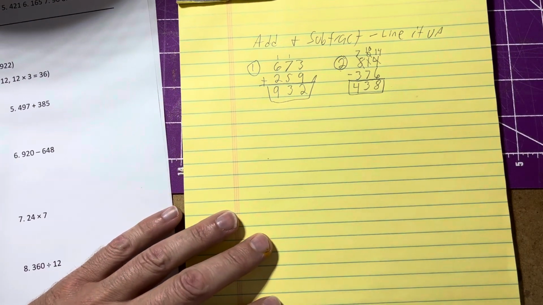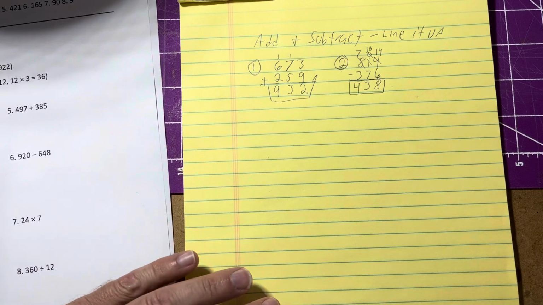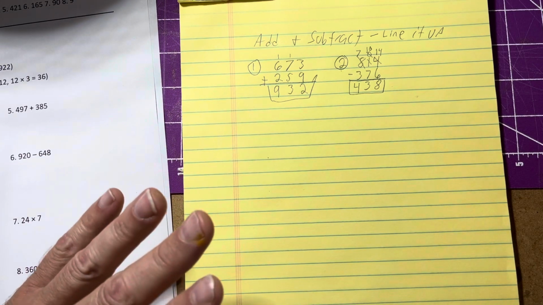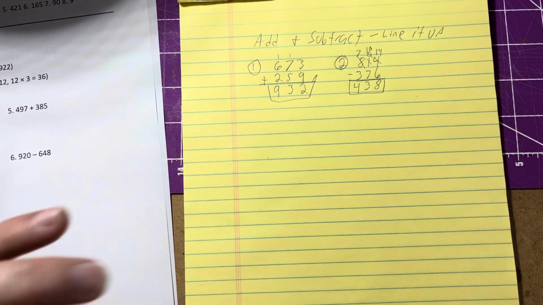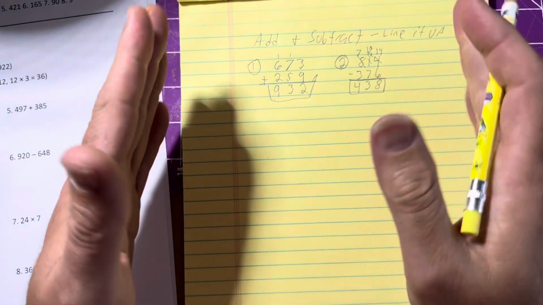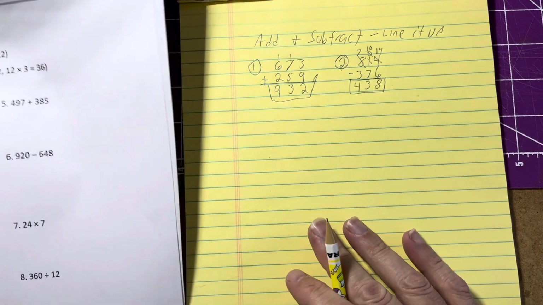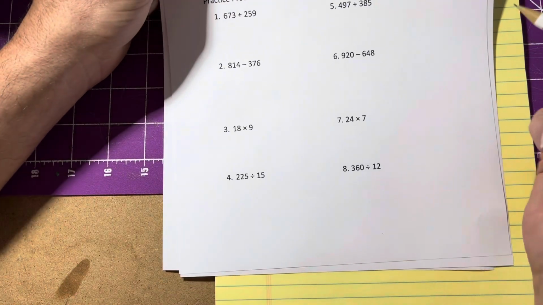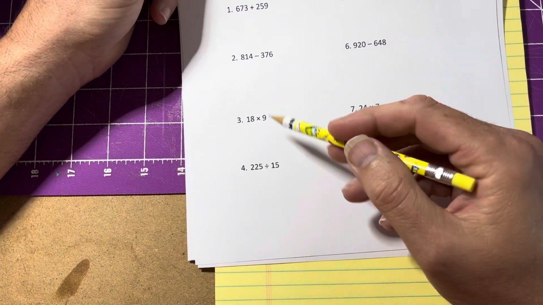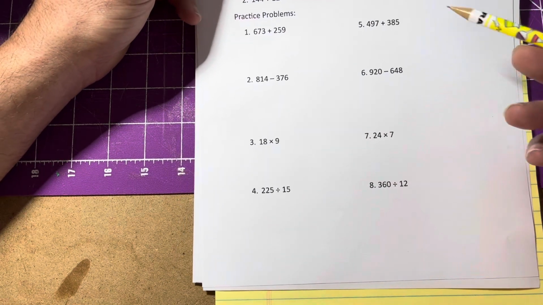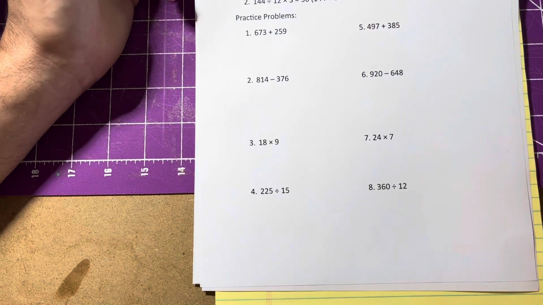Now let's actually get to the multiplying and dividing. Sometimes you can get some big numbers on that, and the same thing is you want to keep it in order. It may not necessarily be perfectly lined up, but you want to keep things in order. So to do that, we're going to look at some of these hard ones. Now, the hard ones are actually not as hard as you probably can do.